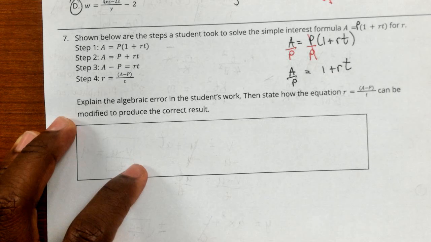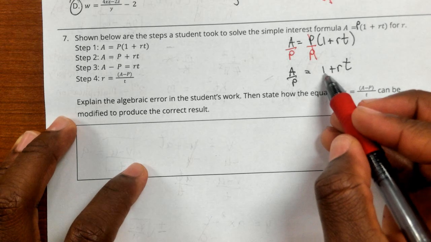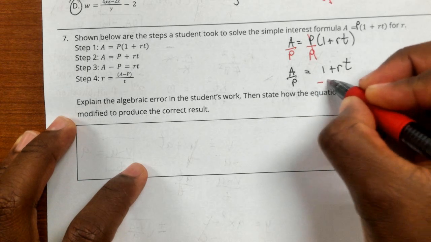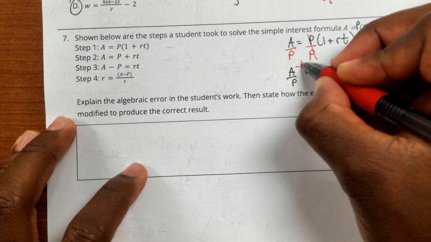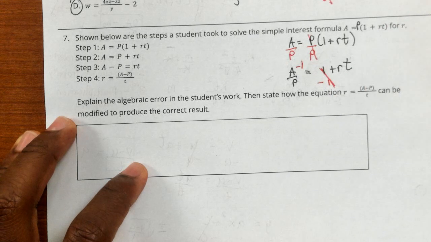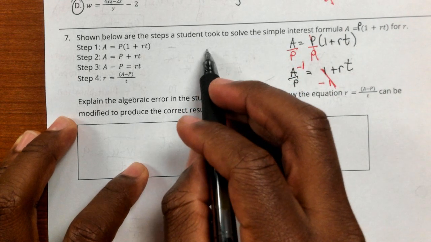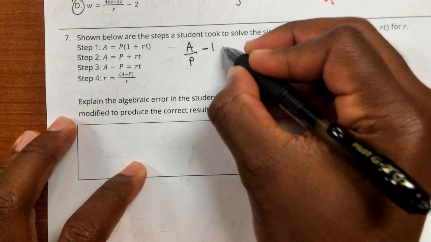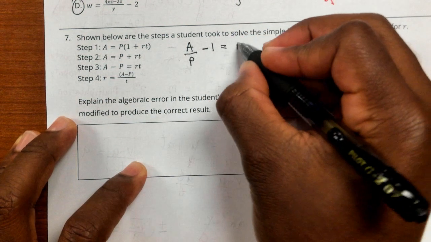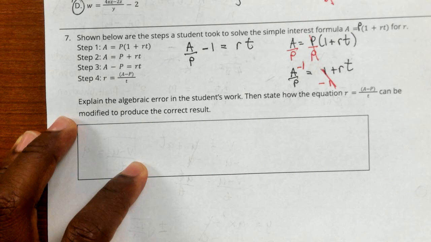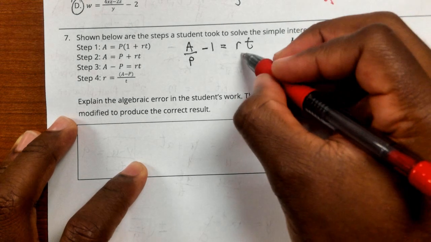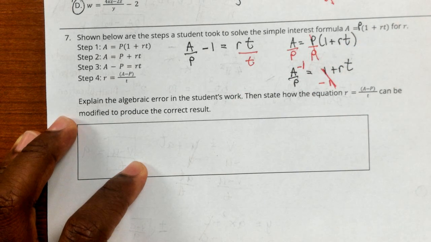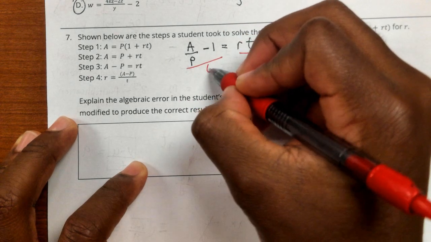So the next thing we're going to need to do, guys, is to get rid of the adding one, the positive one. Okay, to get rid of that positive 1, I would subtract 1 on both sides of the equations. That gets canceled. I'm going to write the rest over here. A over P minus 1 is equal to RT. And then the final step is to get rid of this T. So we would divide by that T. That's how we break up the multiply. And then we'll divide all of this by T.